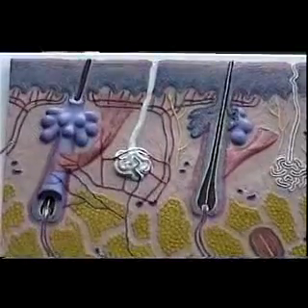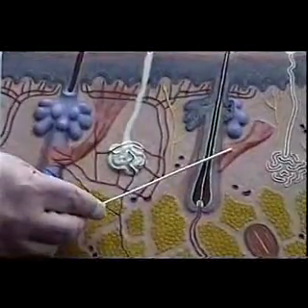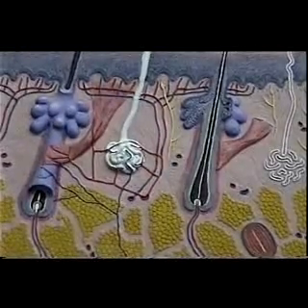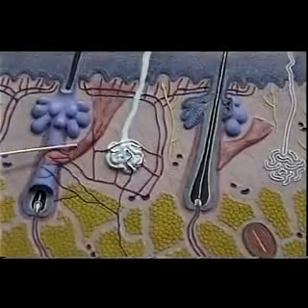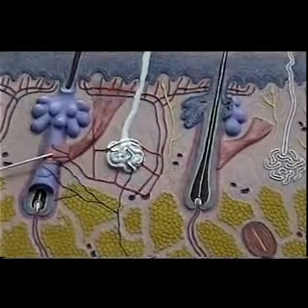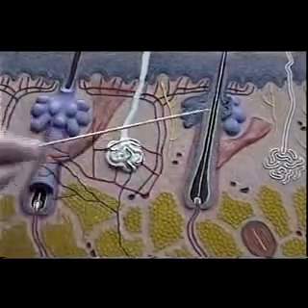Other structures that you have on here is the erector pili muscle, which makes the hairs stand on end or gives you goosebumps, which is innervated by the sympathetic nervous system. It's smooth muscle, the erector pili muscles.